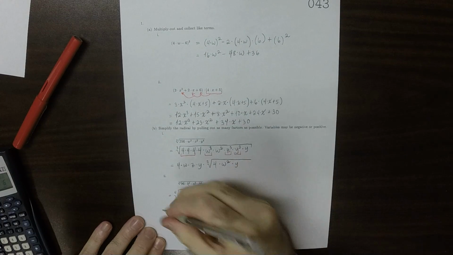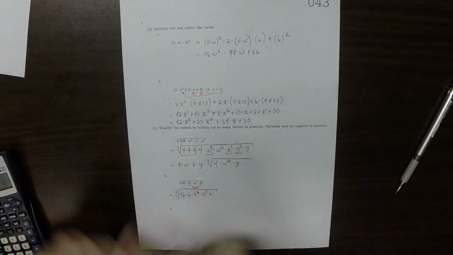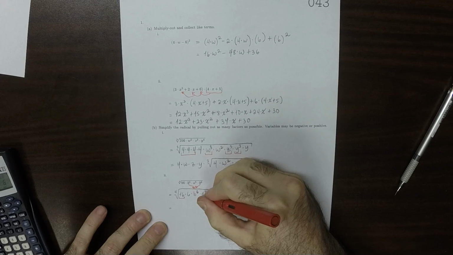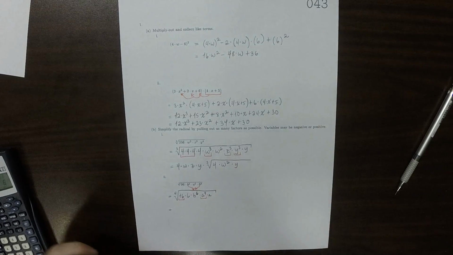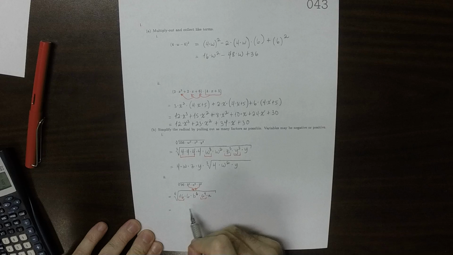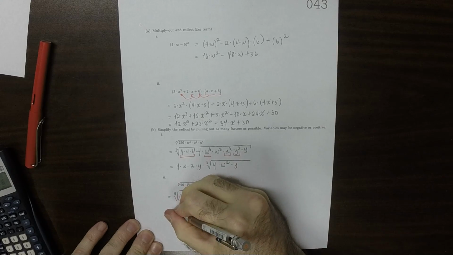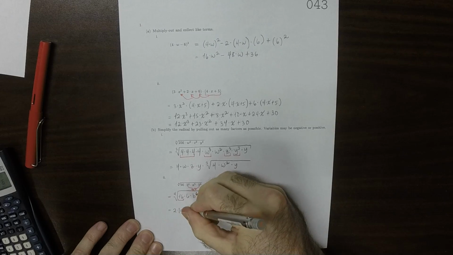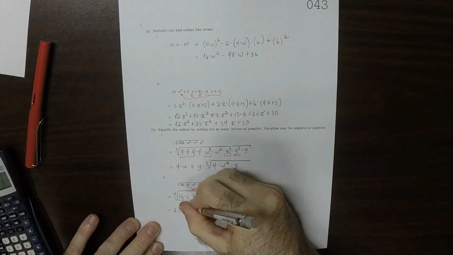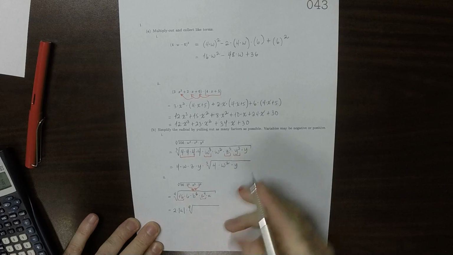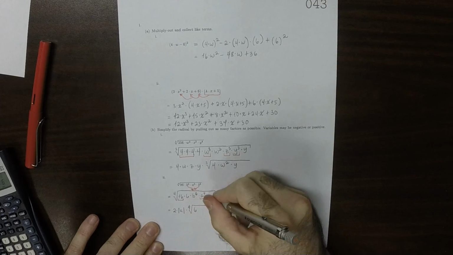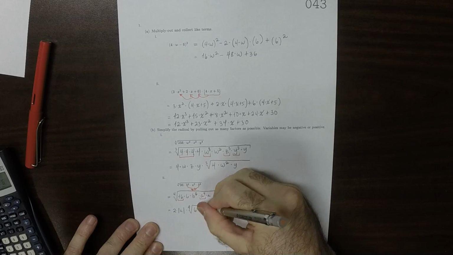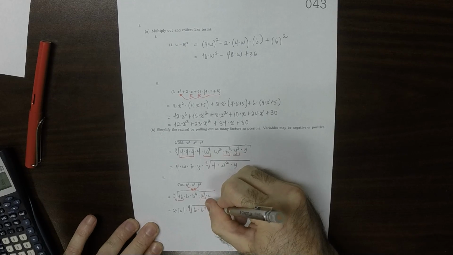Okay, so this 16 and this a to the 4 can come out. That quadruplet will come out as absolute value a, so this will be 2 absolute a, and then multiply by the 4th root of, well, what remains? That 6 remains, and then I'll write that b to the 6 as b to the 4 multiplied by b squared.